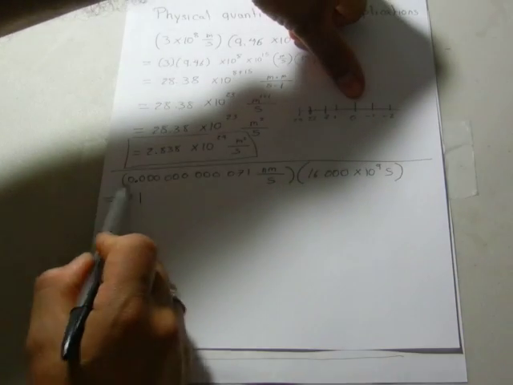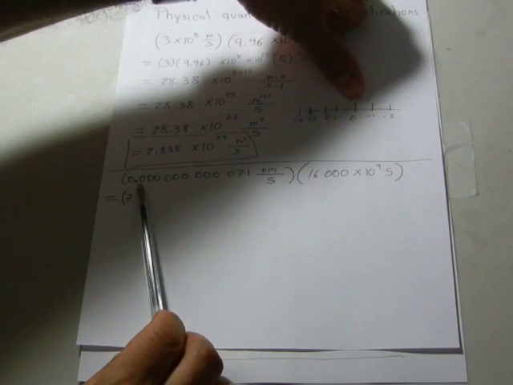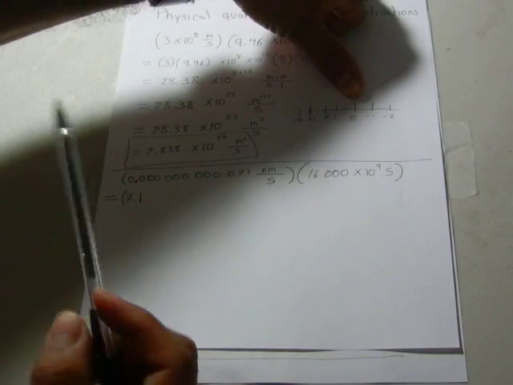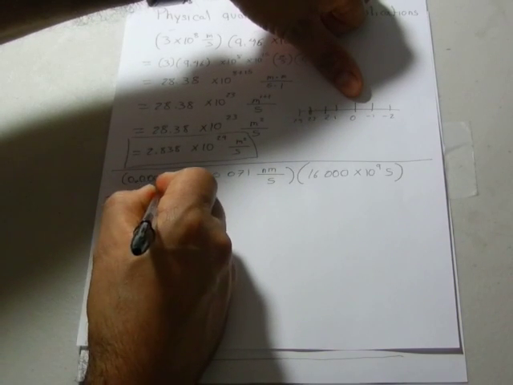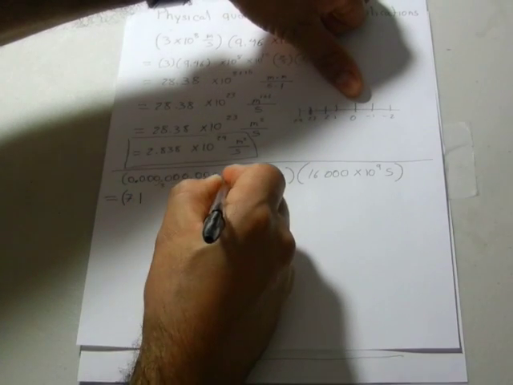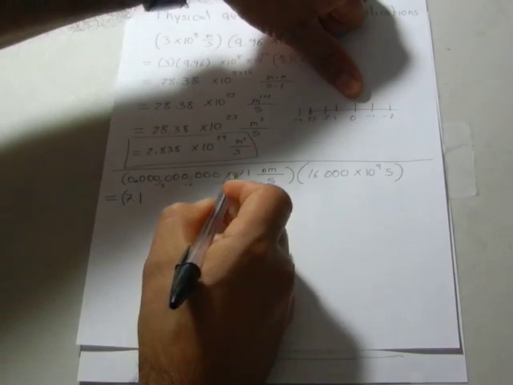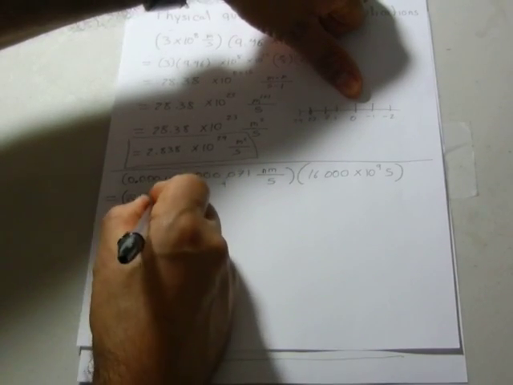Remember that we start at 0, so -1, -2, -3, -6, -9, -10, -11, so times 10 to the negative 11.